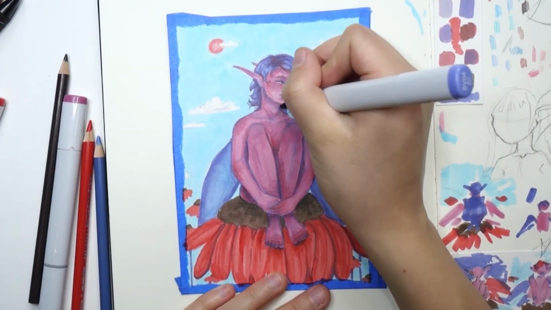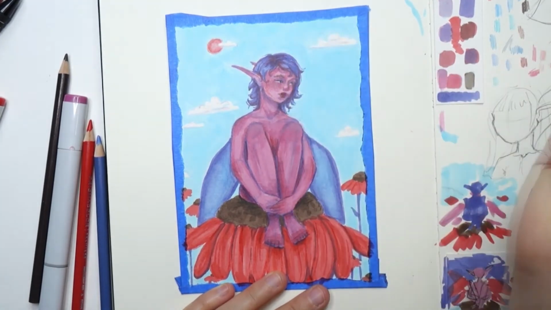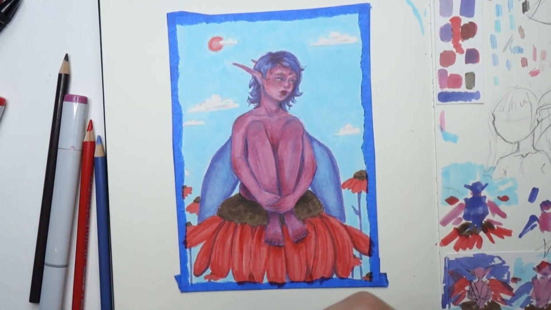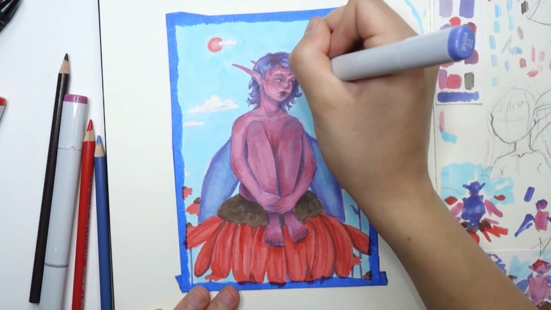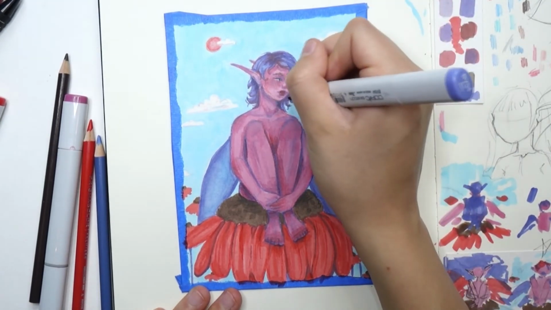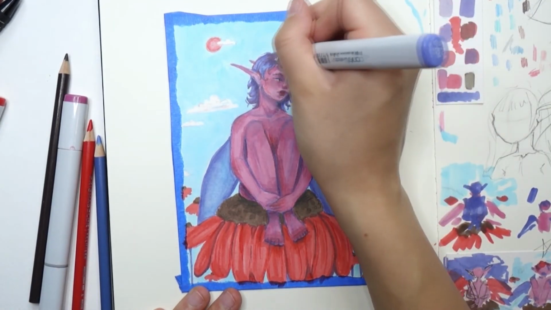Okay, so this is kind of where I'm at right now. I'm trying to decide if I should add black. I feel like there's some places that could benefit from it, but once you add that black, you kind of have to add it in a lot of places, and I just don't want it to look too out of place.